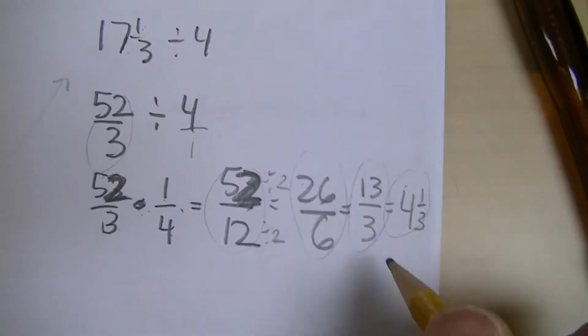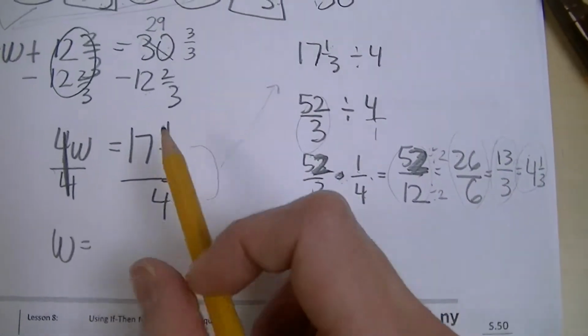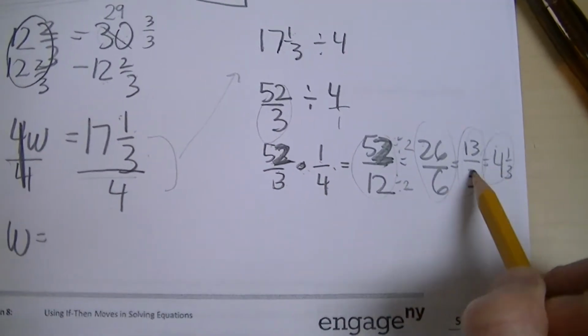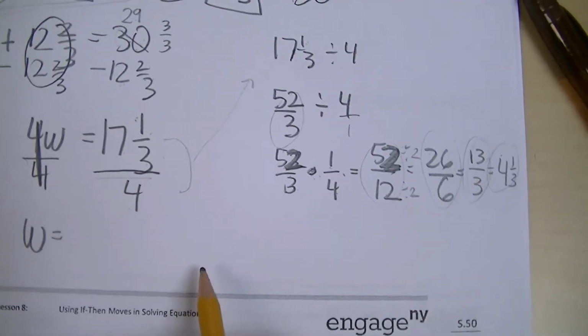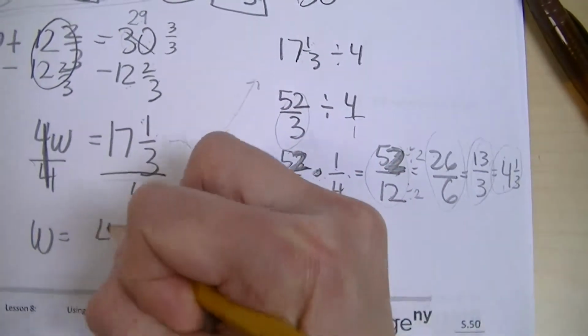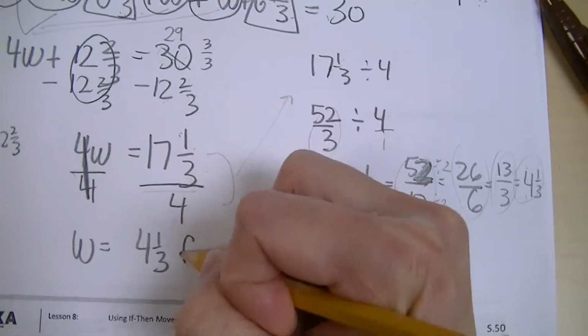So any one of those is totally acceptable. I don't really care, okay? I just like it when you simplify it all the way. All right, so 17 1/3 divided by 4 is that, or that. Any one of those work. So I'm just gonna go with 4 1/3. Okay, so the width of that dog pen is 4 1/3 feet.